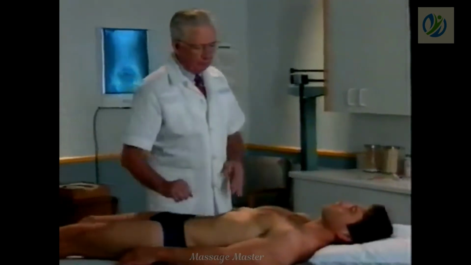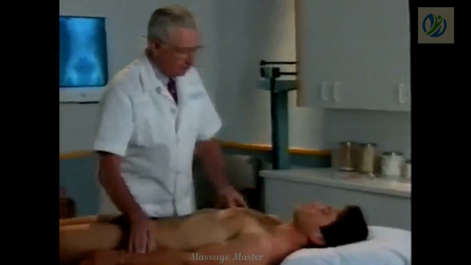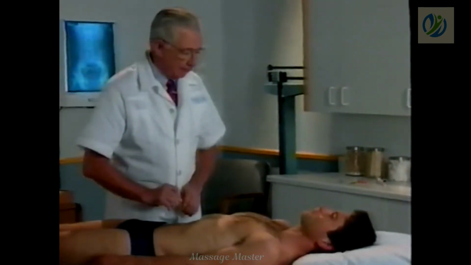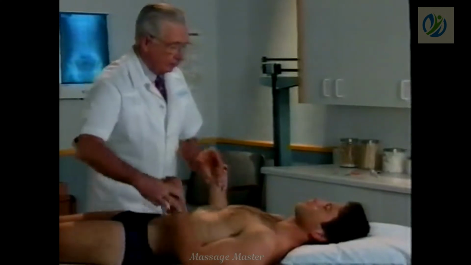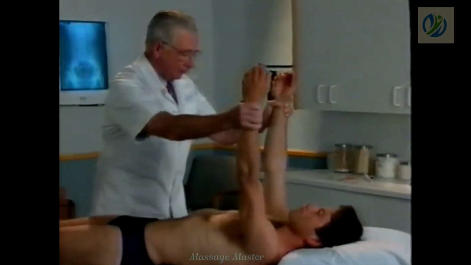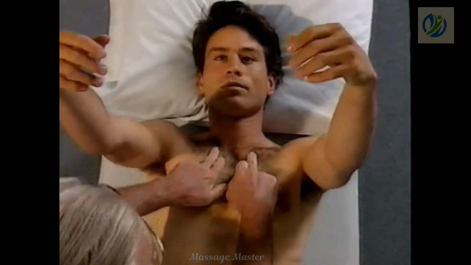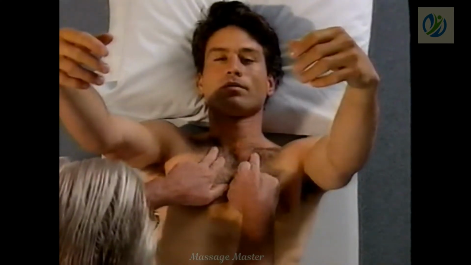The other motion restriction that can be present is the horizontal flexion, and the diagnosis is made by asking Mark to just hold his hands toward the ceiling, just gently. Palpate the medial end of the clavicle and ask him now to reach toward the ceiling. Reach up and down.